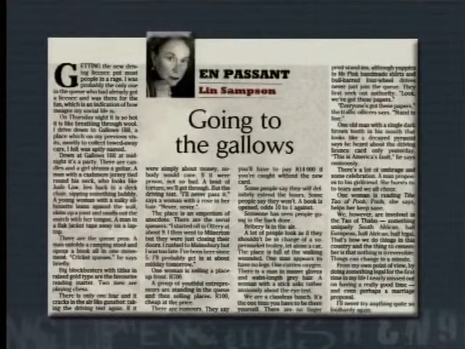Let's begin with the first one. This article is called Going to the Gallows by Lynn Sampson. It is taken from the Sunday Times lifestyle section. Before we look at the text, you need to understand the context in which it appears. The lifestyle section is for fun reading. It's informal, it's light-hearted. It includes articles on travel, food and wine, and entertainment.